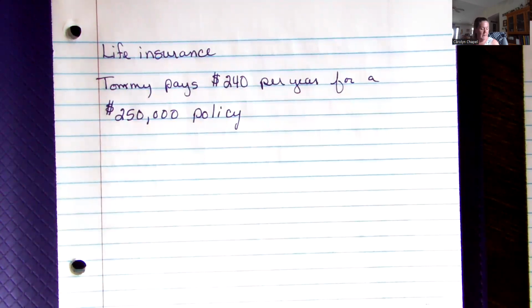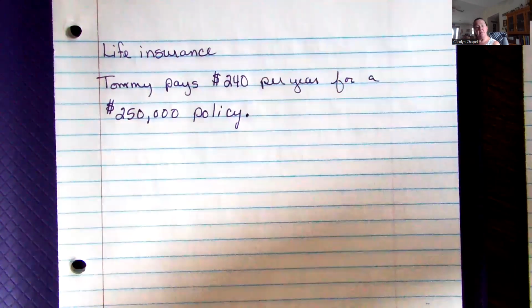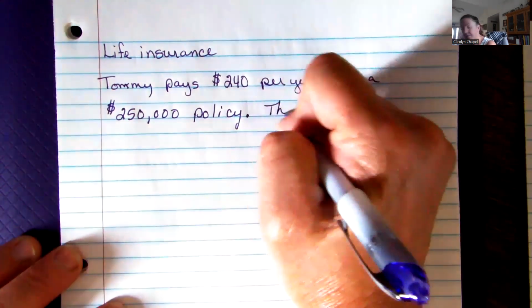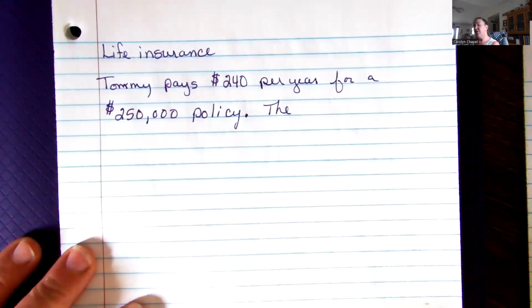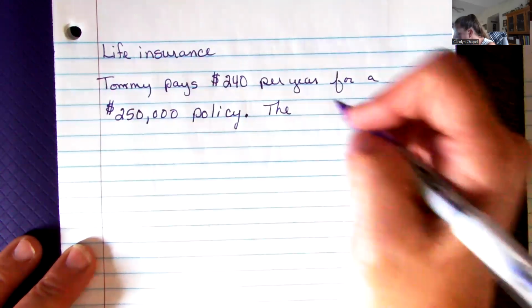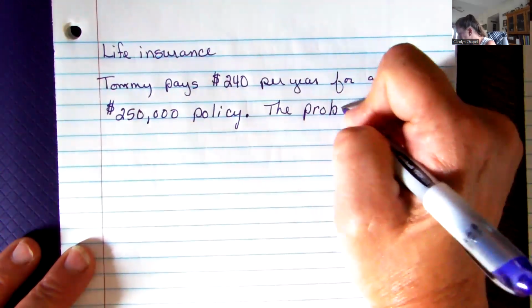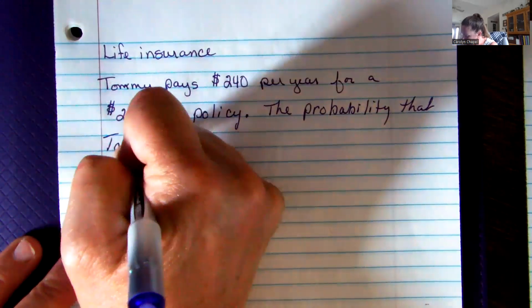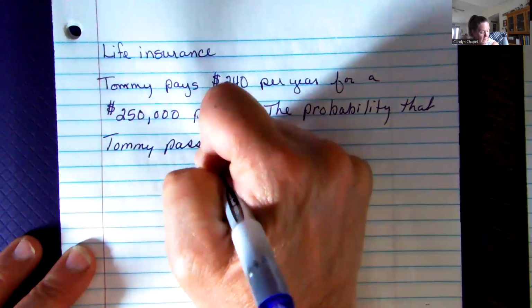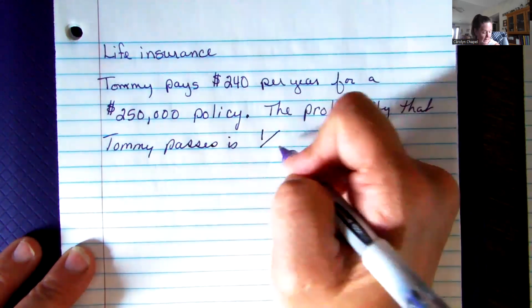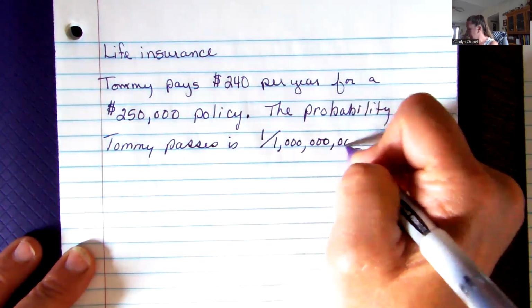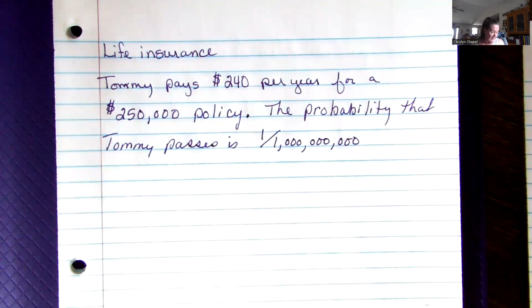$250,000. Okay, and let's just say, based on statistics for Tommy, his age and physical situation, and they can do this, they track all this data, and they can determine based on your age and a whole bunch of other different things the probability you're going to live for a year or die. So let's just say that the probability that Tommy passes is 1 out of a very, very large number. So it's not very likely that he's going to pass.